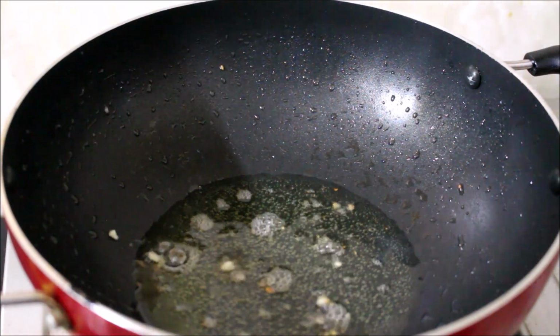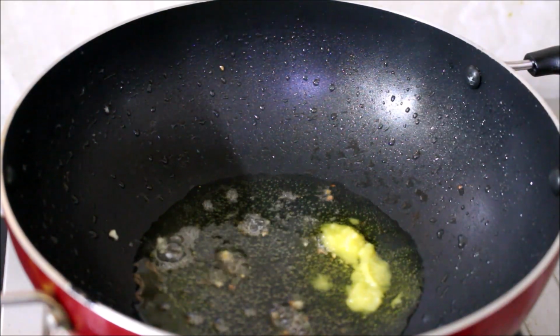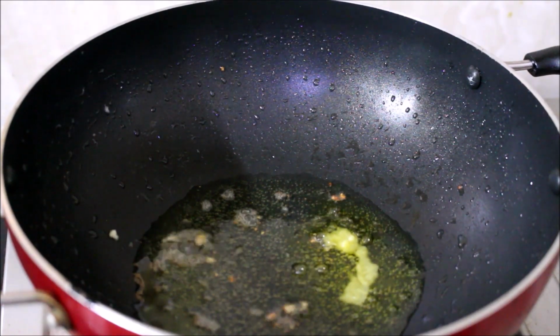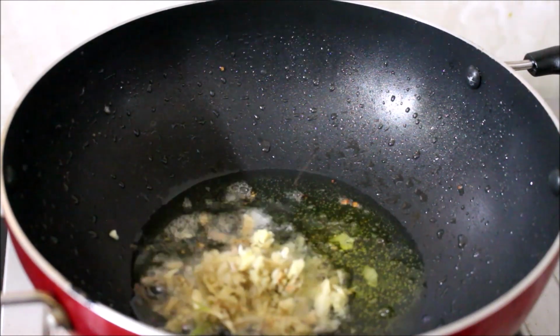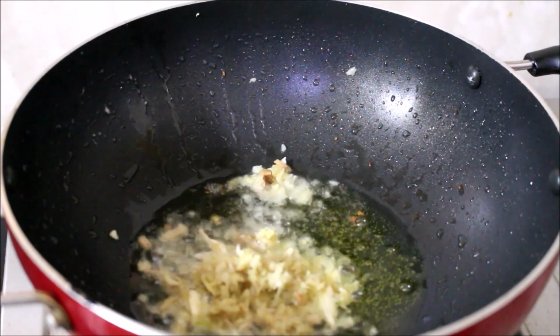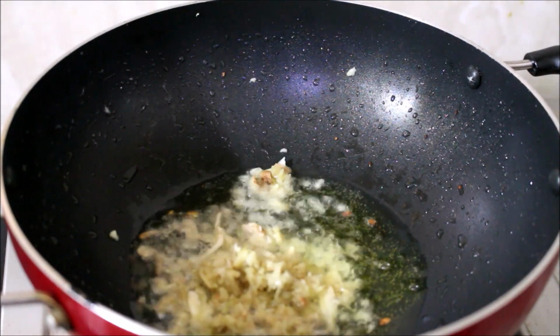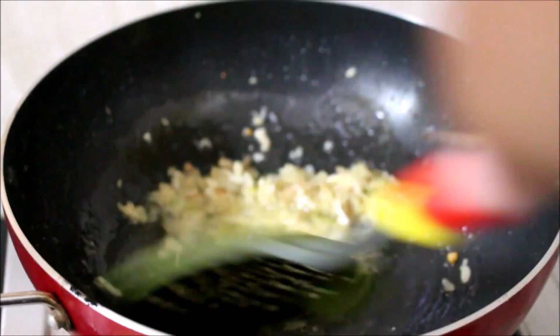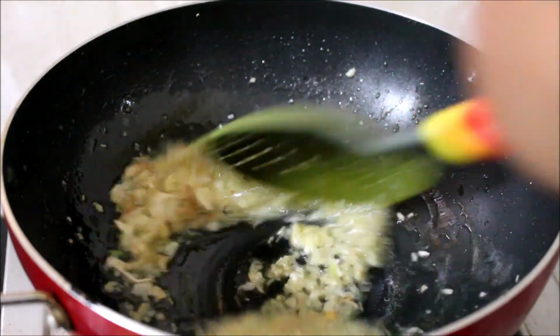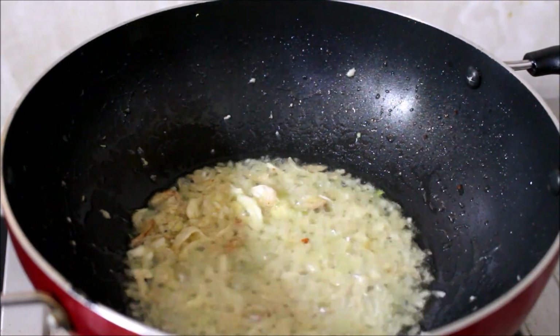Now to the existing oil, I've added a tablespoon of ghee and the crushed and reserved ginger and garlic. I'll fry it for a minute so that the raw flavor reduces. The flame is on low at this point, otherwise the ginger and garlic will burn.